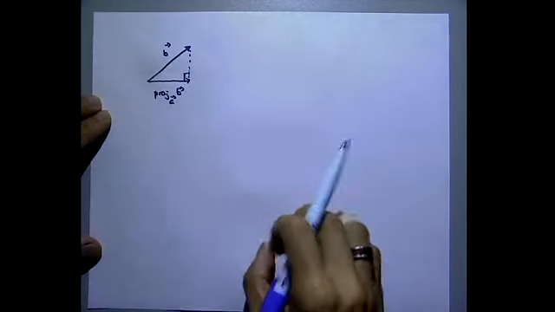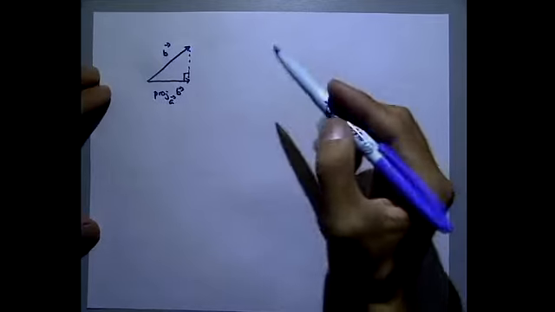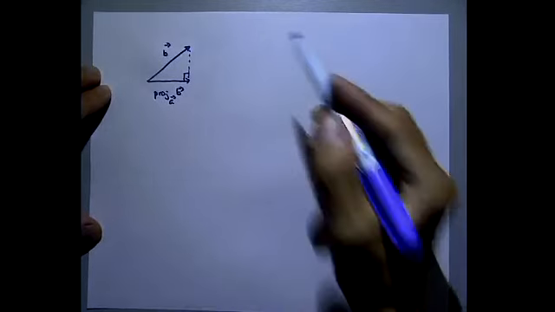Let's take the triangle formed by the component, the vector projection, and the vector B over here. So I chopped off the excess part of the vector A in this triangle. And let's just deal with the magnitude for now.